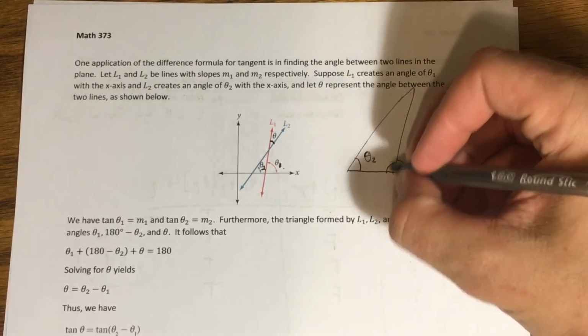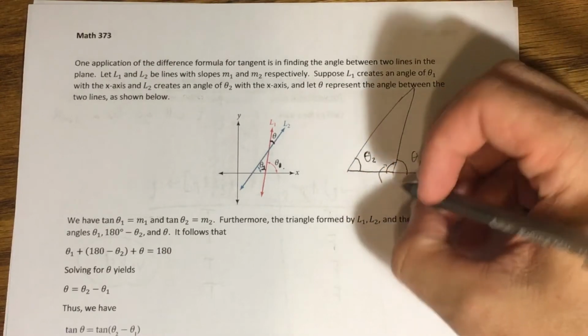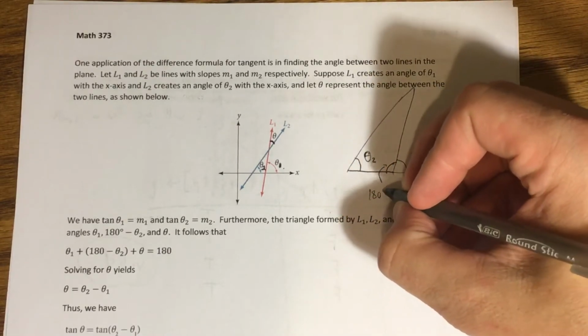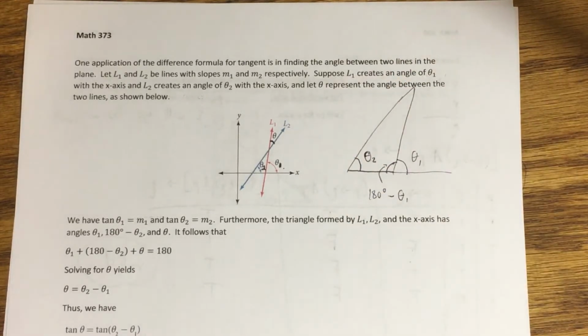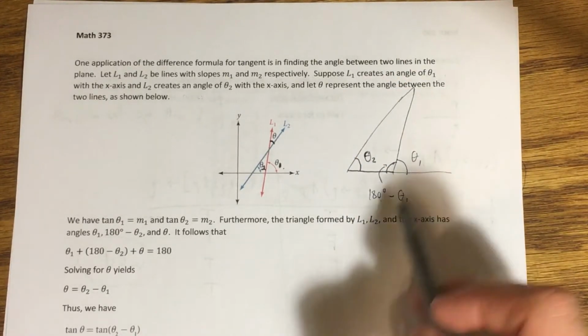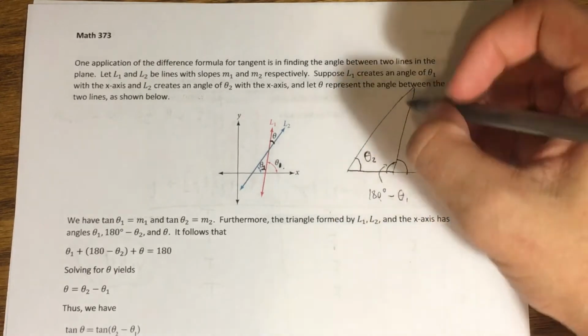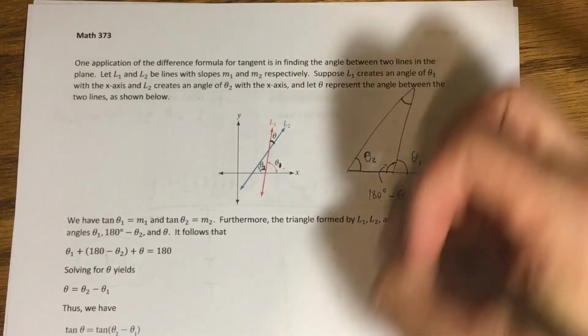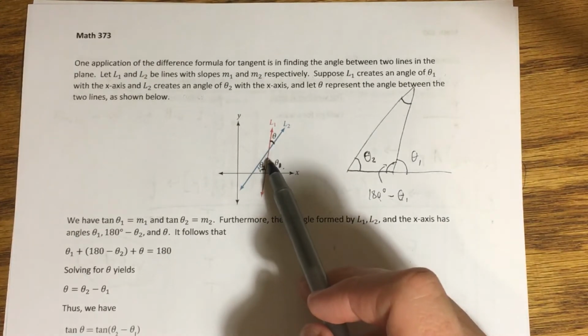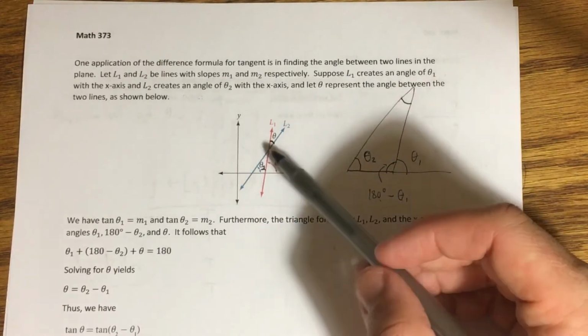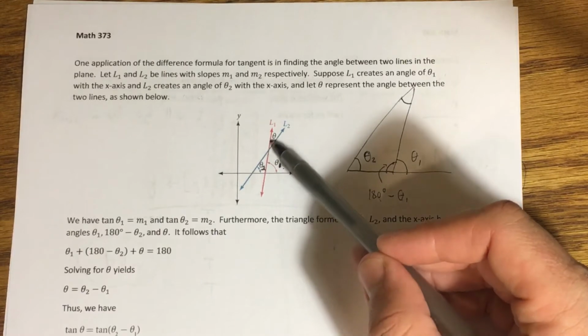But if that's the case, then this angle right here would be equal to 180 degrees minus theta 1. Okay, that way this angle and this angle will add up to 180 degrees. What can I say about this third angle up here? Well, looking at the diagram, this requires you to remember a little bit of geometry, but this angle is vertical to this angle.